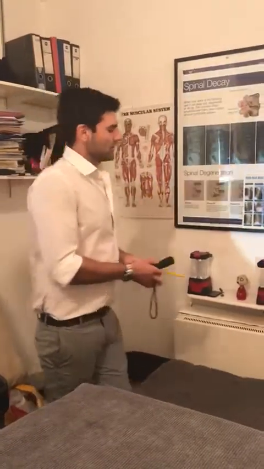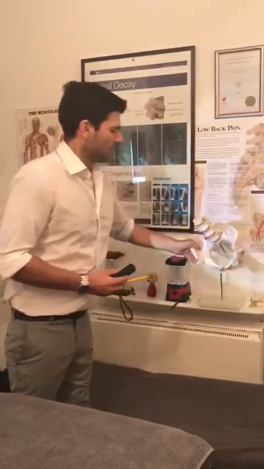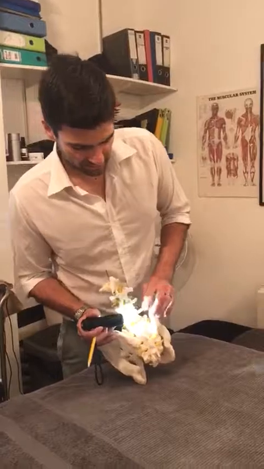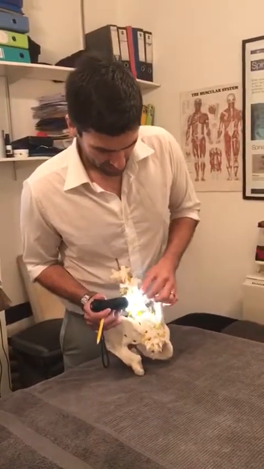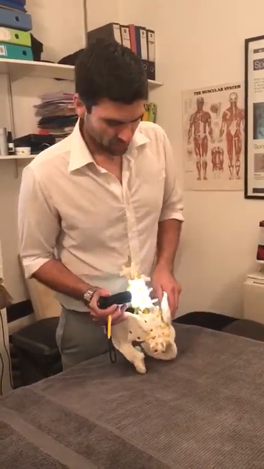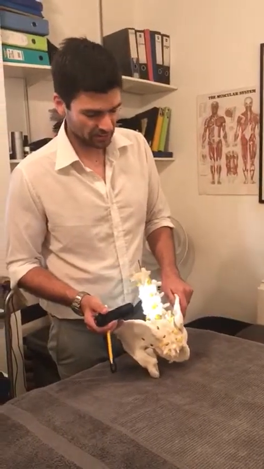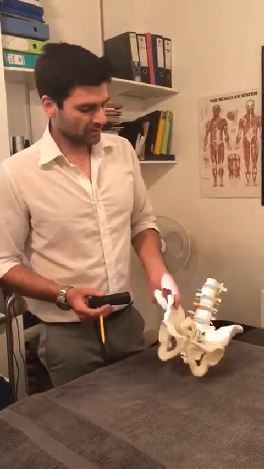Also, you can get inflammation and dysfunction in the joints, and cartilage can wear out, and you can get facet dysfunctions, which can give symptoms of sciatica too. So that's what we'd look for.